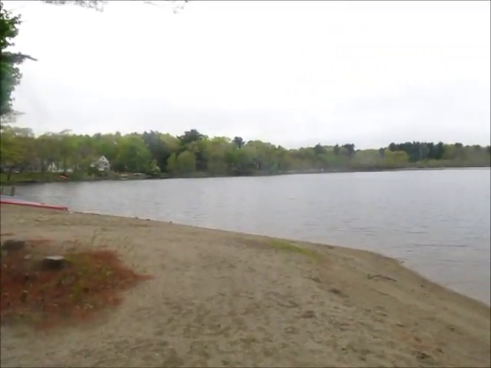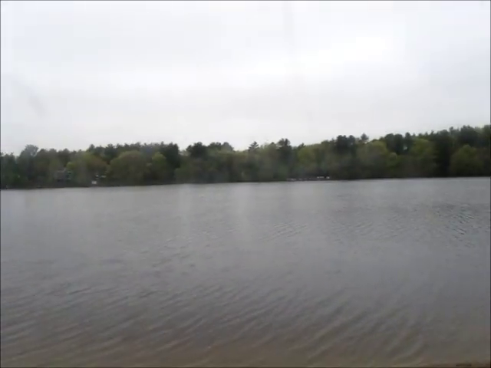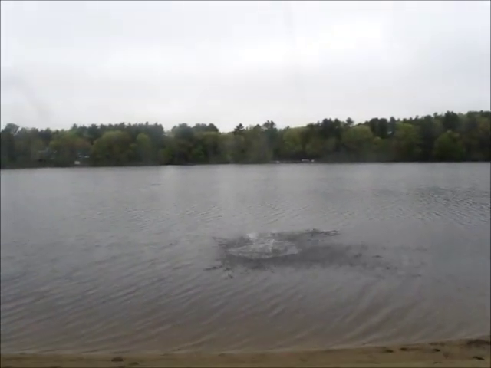A pleasant day at Nonsuch Pond. That's kinetic energy, yo!